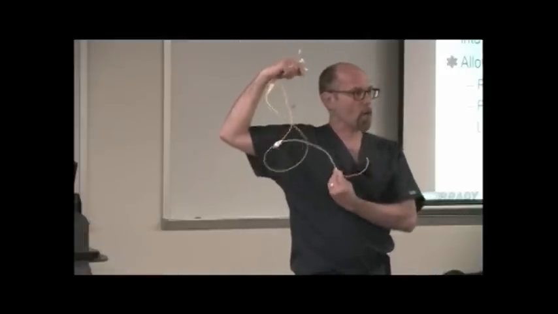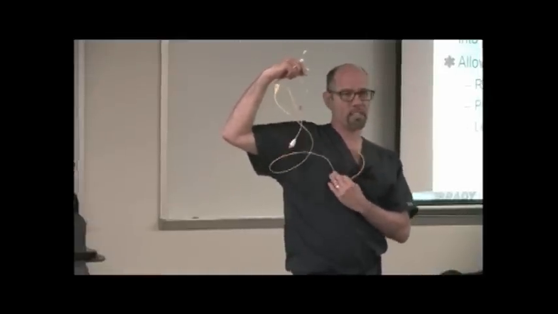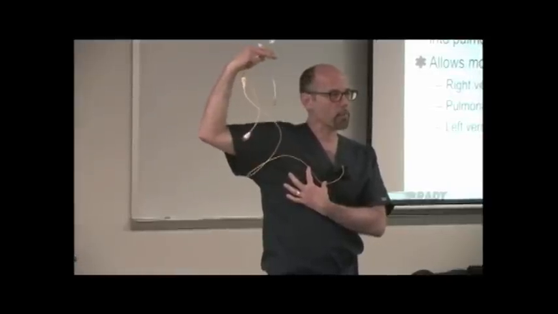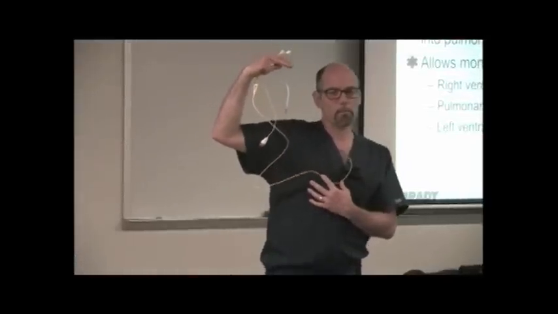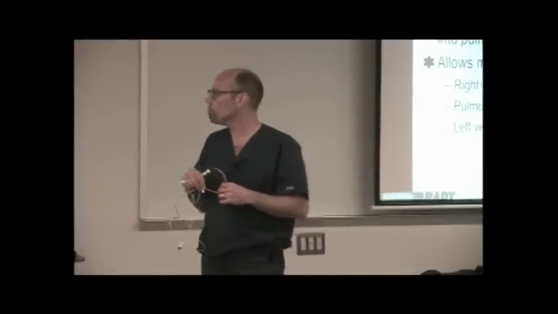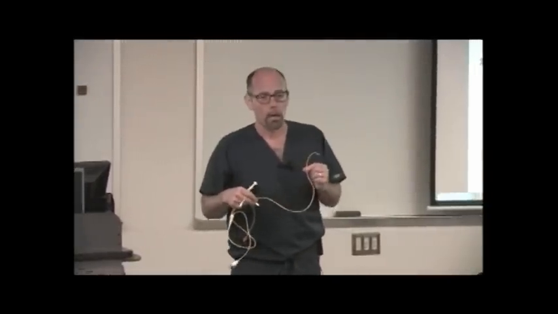We talked about some of the things already. This can cause an arrhythmia. It can cause a right bundle branch block because it's resting on the bundle branch, the bundle of His. It can develop clots on the end of it, so now the patient's got a blood clot sitting right in their pulmonary artery waiting to become a pulmonary embolism. It can puncture the right ventricle. It can puncture the pulmonary artery. Lots of bad problems with it.